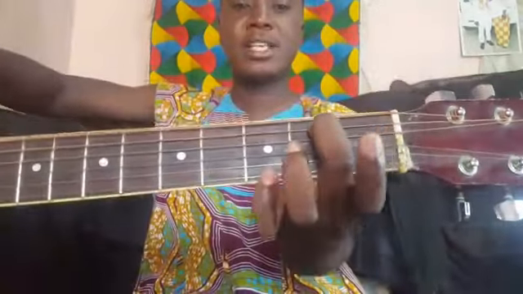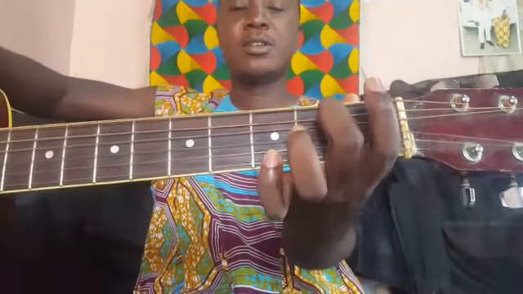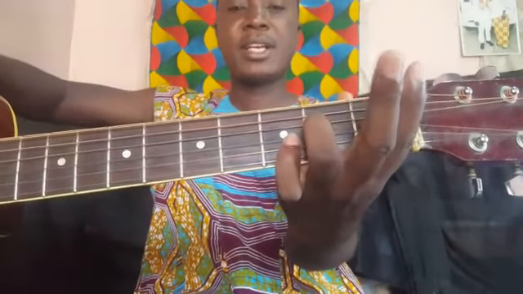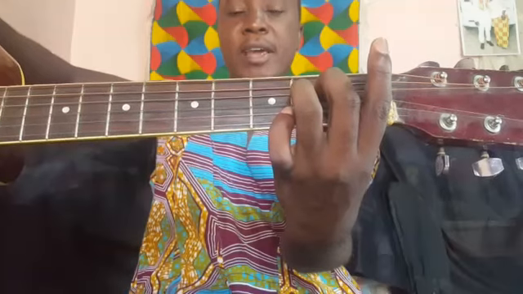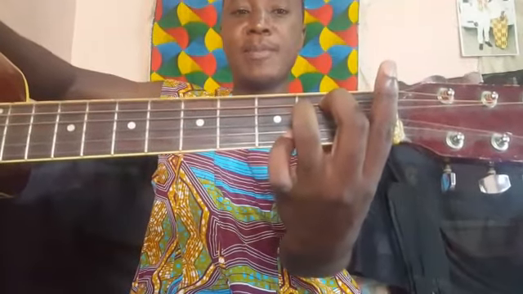So we are going to play E minor. That is the mi. If you don't know E minor, look at it. My second finger is on the second fret of the A string. My third finger is on the second fret of the D string. Then I play the entire board. Now I have my E minor.